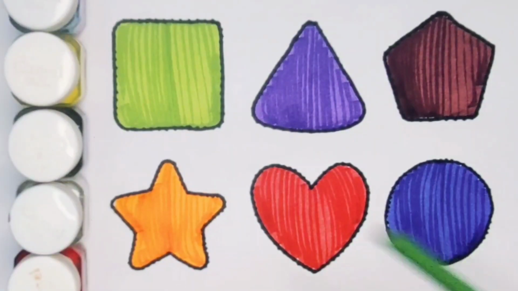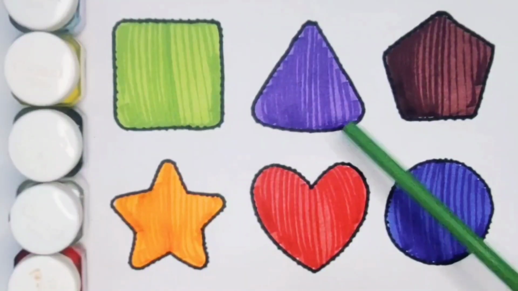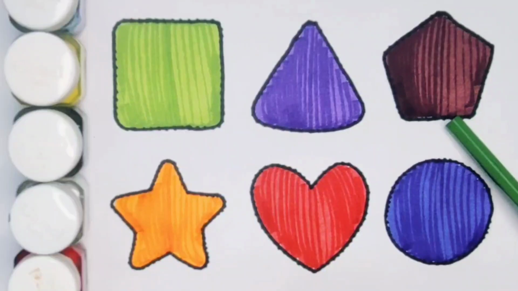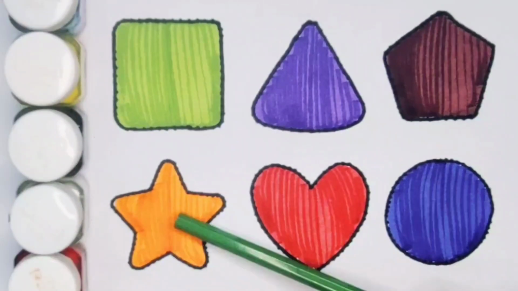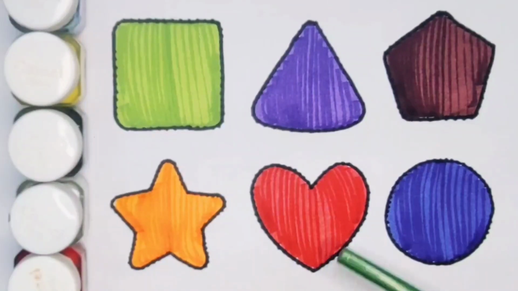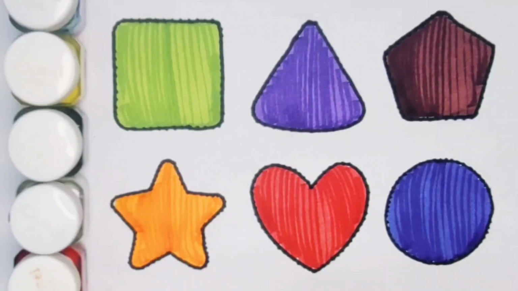What we learn? We learn green color, square, purple color, triangle, chocolate color, pentagon, orange color, star, red color, heart, blue color, circle.